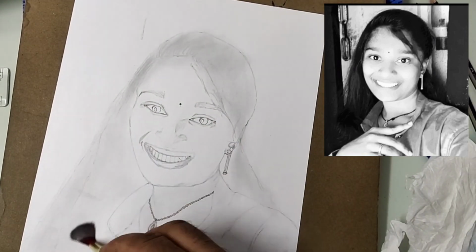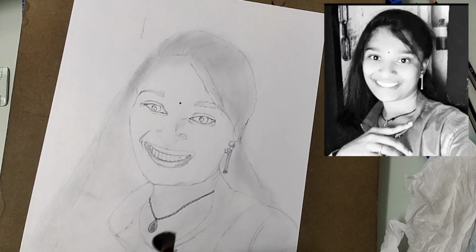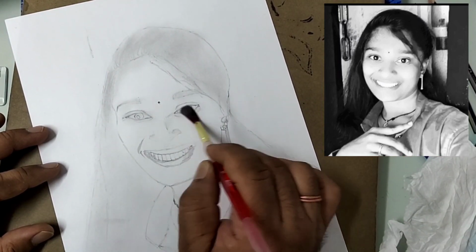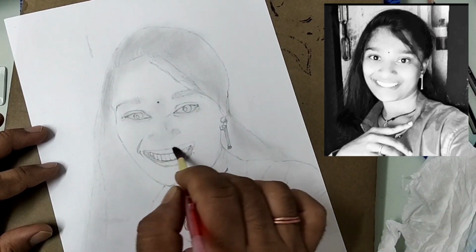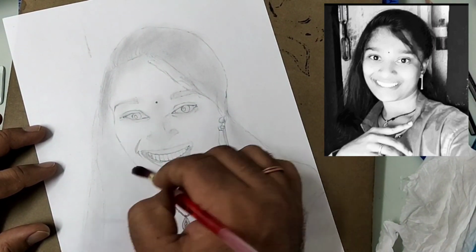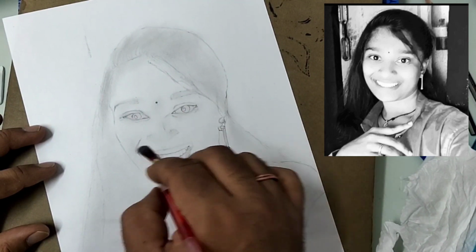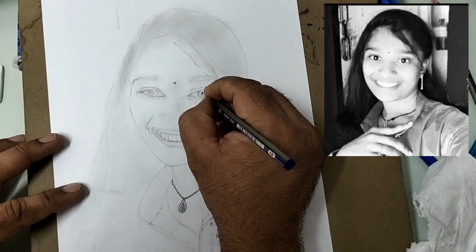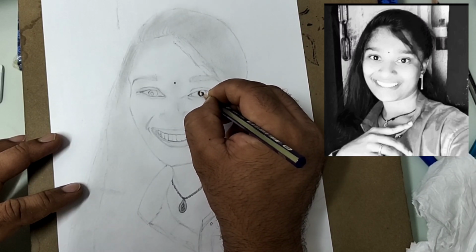In this picture, the picture is so much highlighted by the lighting effect. That's why the details are very less, but I am going to observe this deeply. Okay friends, now next I am going to add the details in the eyeball.